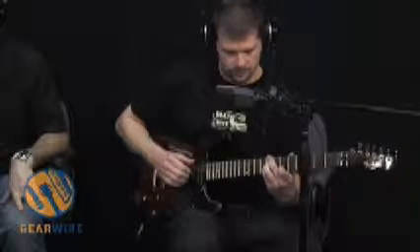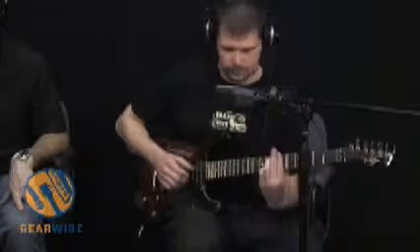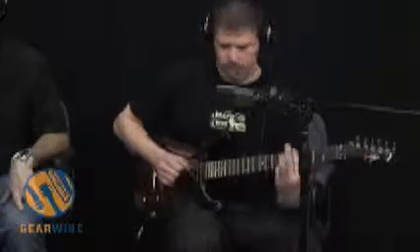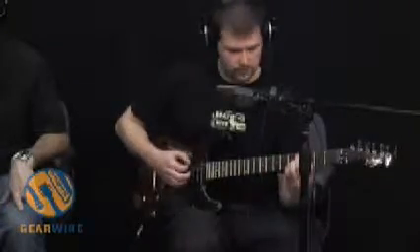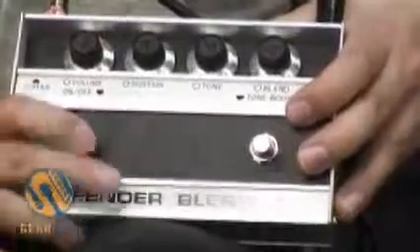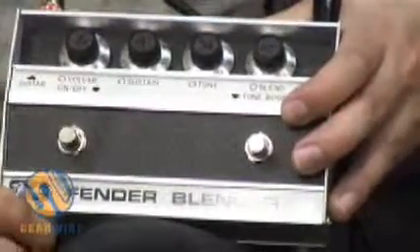All right, and with this pedal, as with a good amount of fuzz pedals that you see out there, as soon as we turn it on, we're going to lose a little volume, even though we got the volume all the way up. So it just drops a little bit. Yep.